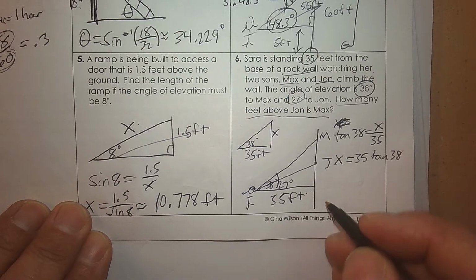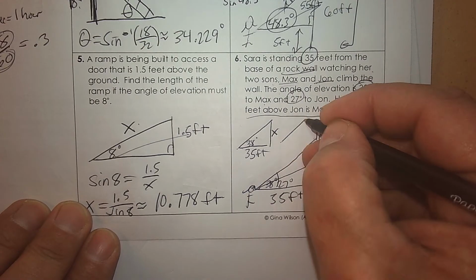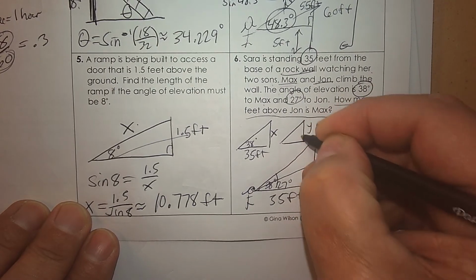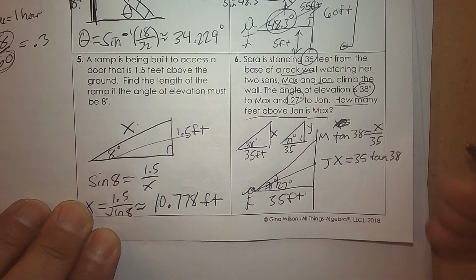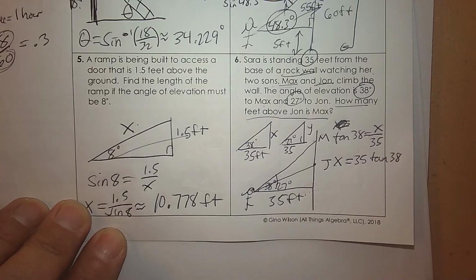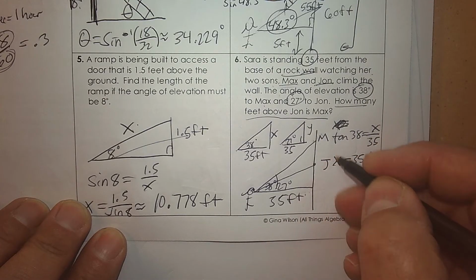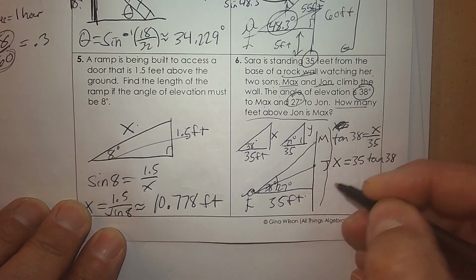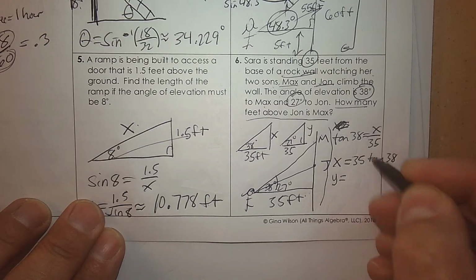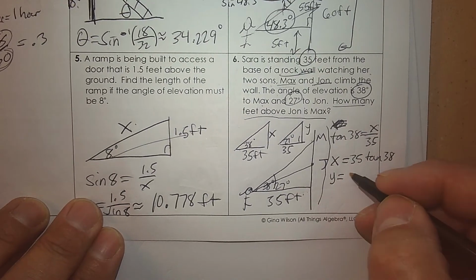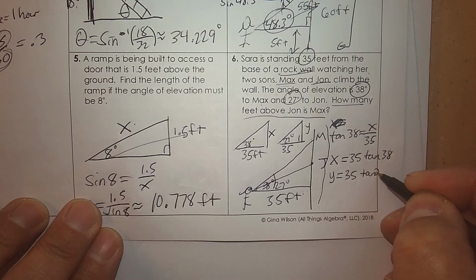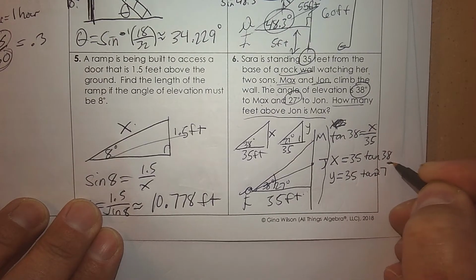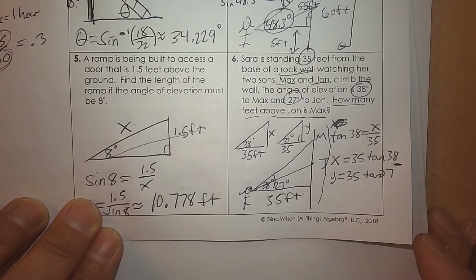So for John, what would the triangle look like? I'm going to call that y. This time the angle's not 38, but 27. Same exact setup. So to find y, the only difference is the angle is not 38, the angle is 27. And then what do you do with the 2 answers?